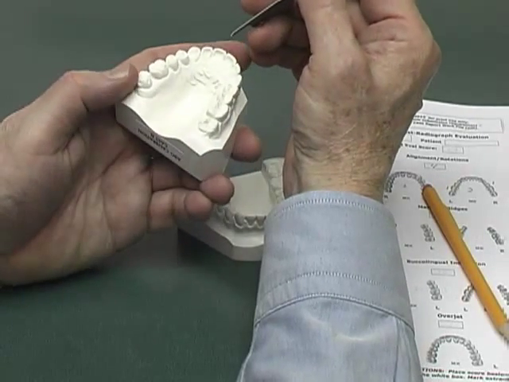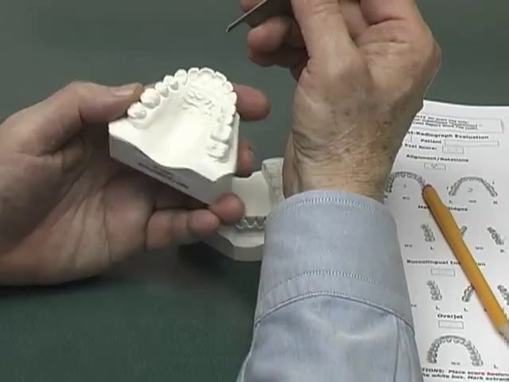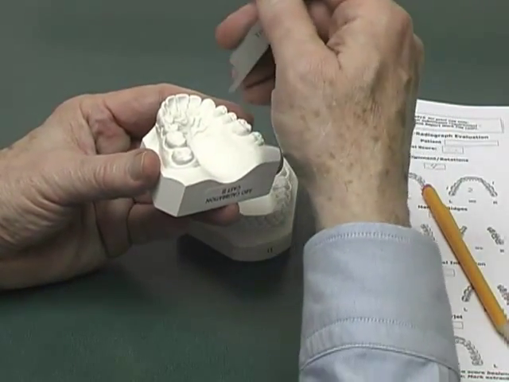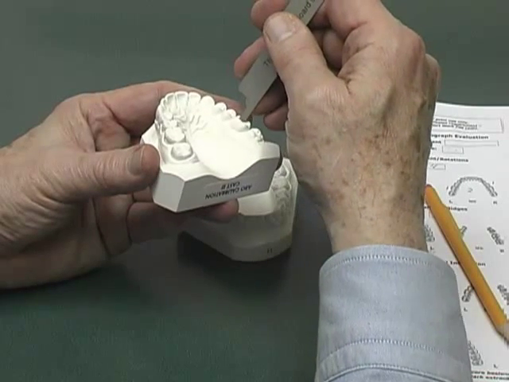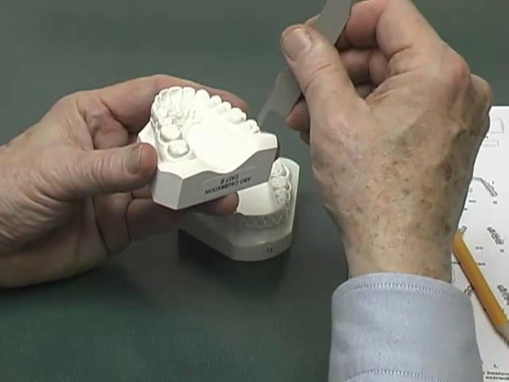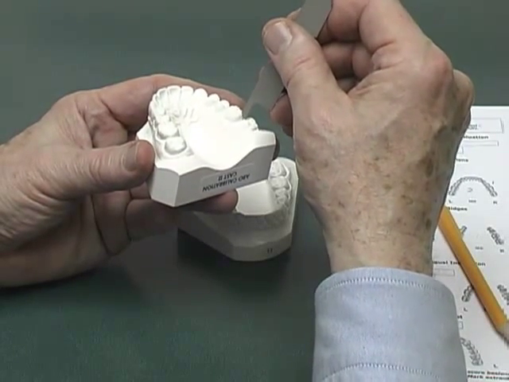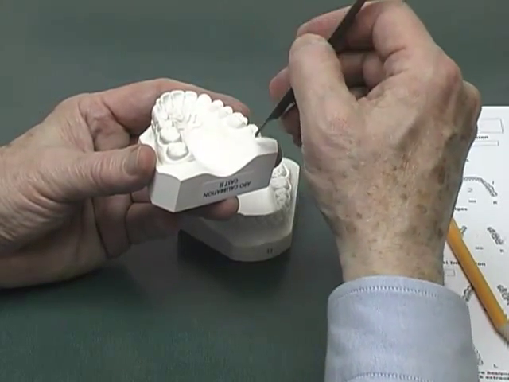Now I do the same thing to the left, with mesial-distal sweeps. And there is a definitive catch on the first molar that is less than 1 millimeter, so it scores at 1. Okay?